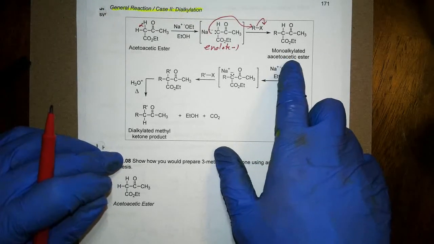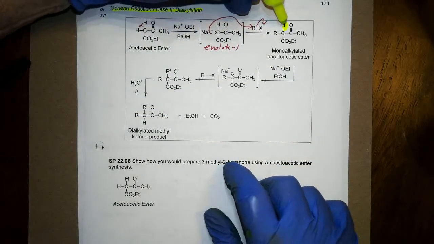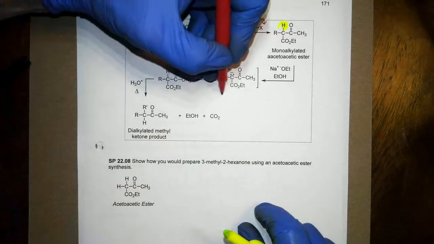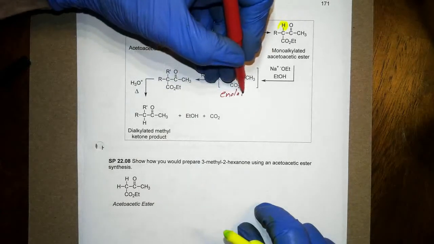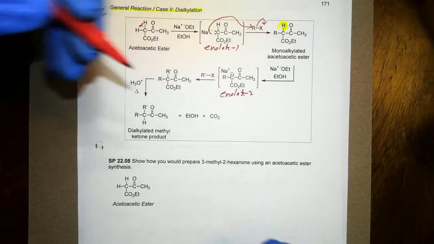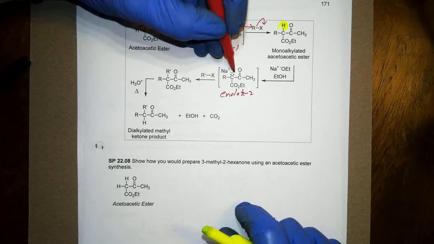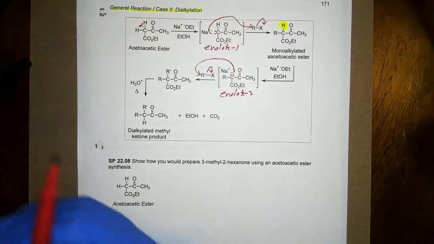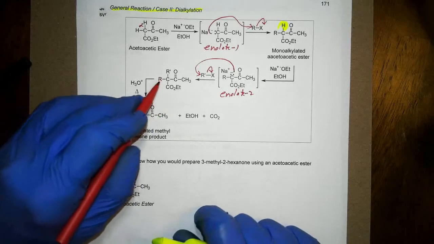Okay. We're mindful that this proton is acidic, way more acidic than those three there, so we can selectively remove that proton, generate an enolate 2. And to enolate 2, we add an electrophile, we conduct an SN2 reaction, we get, in this case, dialkylated acetoacetic ester.